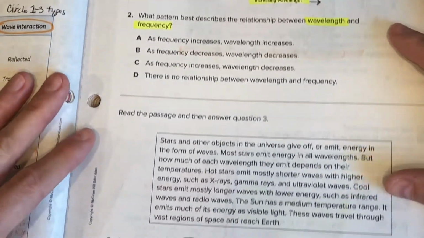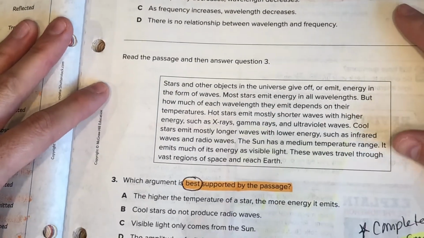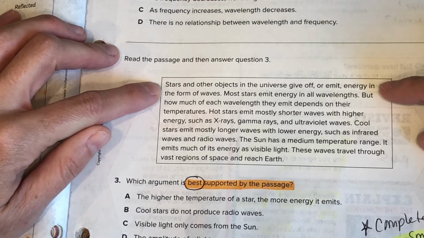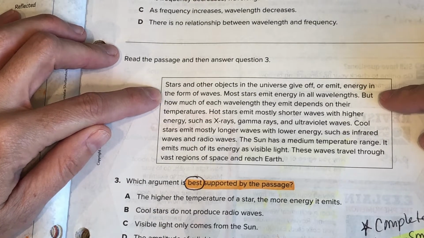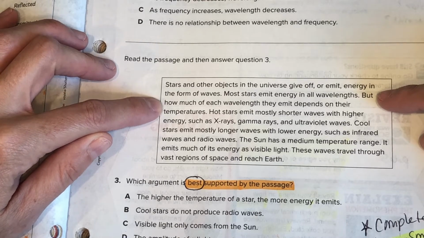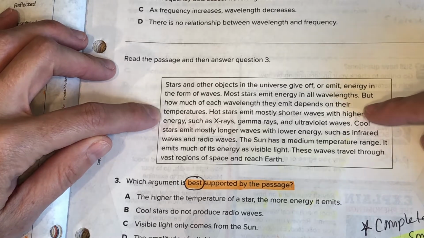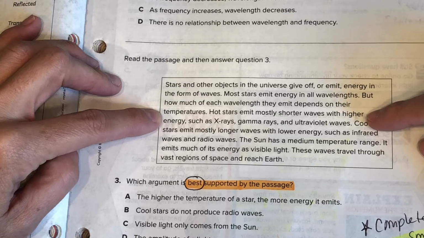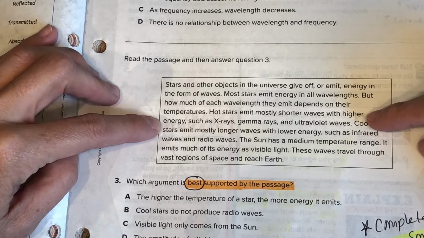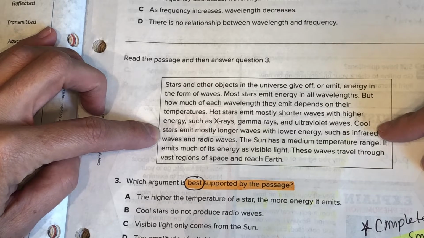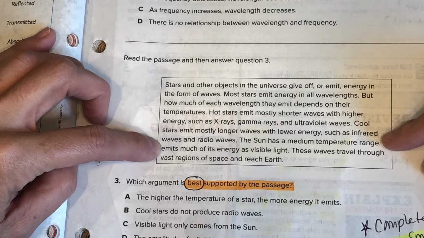Then we move on to reading this passage for number 3. Stars and other objects in the universe give off or emit energy in the form of waves. Most stars emit energy in all wavelengths, but how much of each wavelength they emit depends on their temperatures. Hot stars emit mostly shorter waves and with higher energy, such as X-rays or gamma rays and ultraviolet rays. Cool stars emit mostly longer waves with lower energy, such as infrared waves and radio waves.